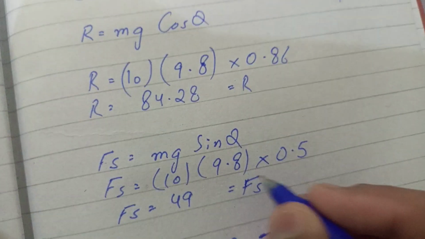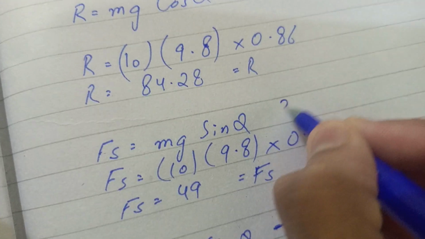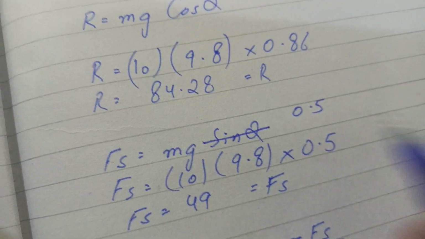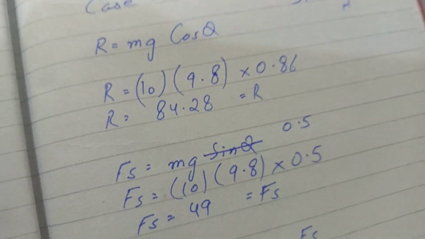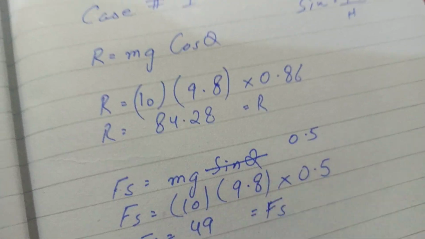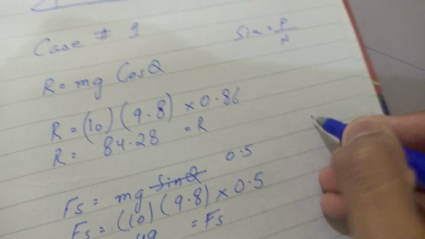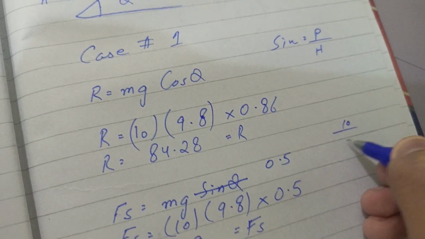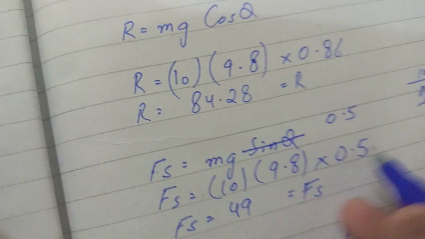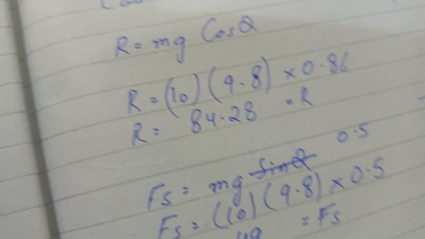So we'll put 0.5 instead of sine theta. Yes, you have heard that right. You will put 0.5 instead of sine theta. If you get any value in the upon, for example 10 upon 1, you can put that here as well, and you can multiply or divide whatever you want to do.